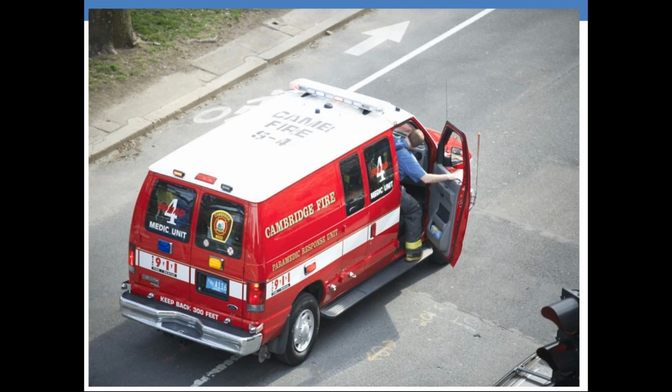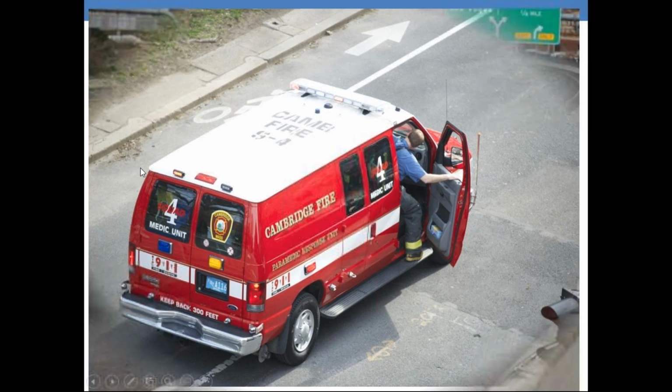Do your best diligence too, as far as using 3 points of contact when you are getting out of any type of emergency apparatus too. A lot of slips, falls, sprains, strains can happen even in a small height such as this when he's getting out of that paramedic response unit.